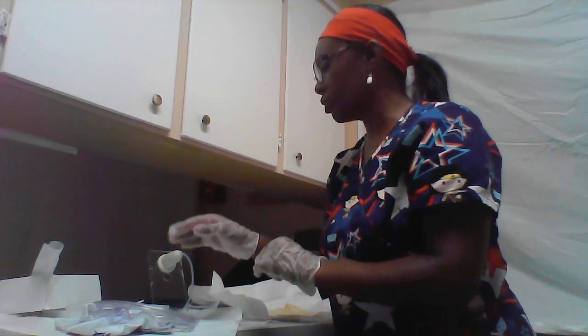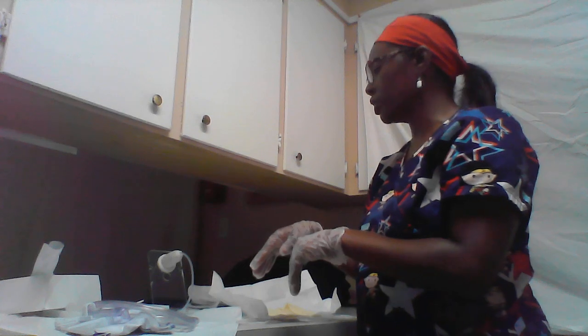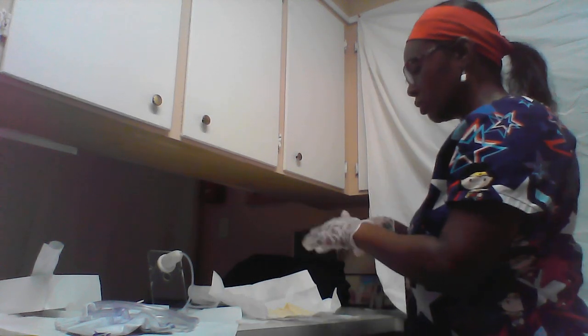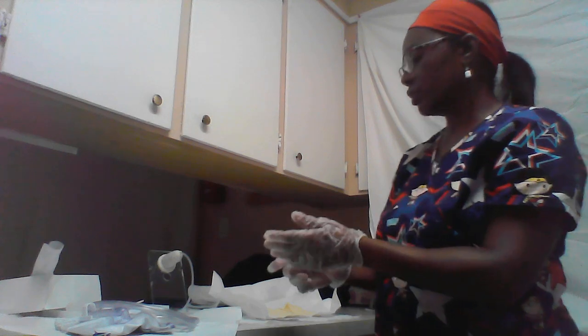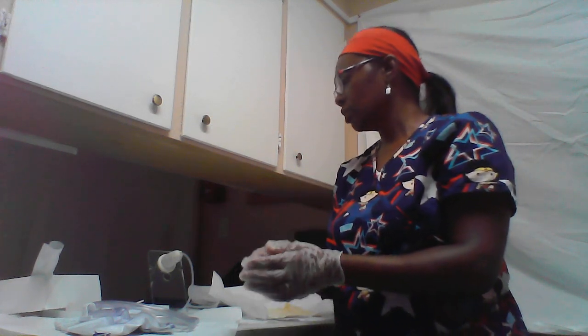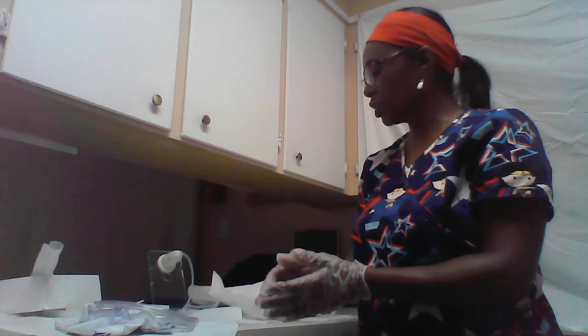And then once that's all completed, I'm going to reposition my patient, make sure that he's comfortable, all the supplies are disposed of, remove my gloves. Once that's complete, I'm going to document how the patient tolerated the procedure, the size of the catheter that I used, how much urine was flowing in the catheter, and how the patient tolerated it.